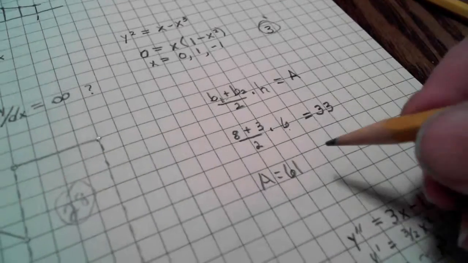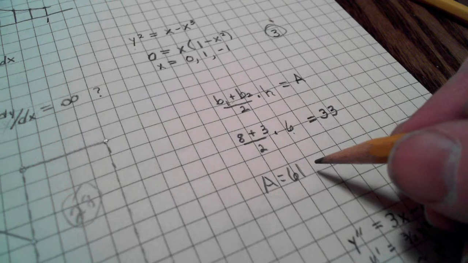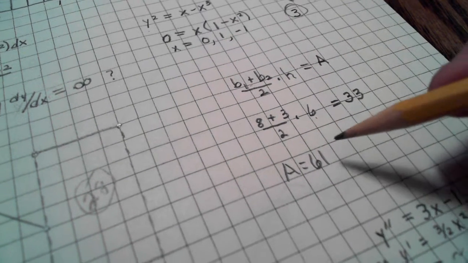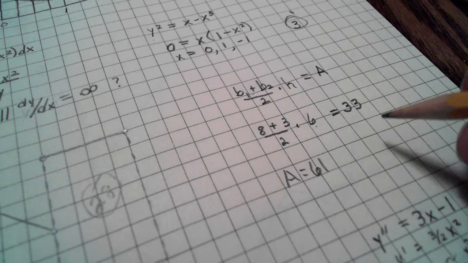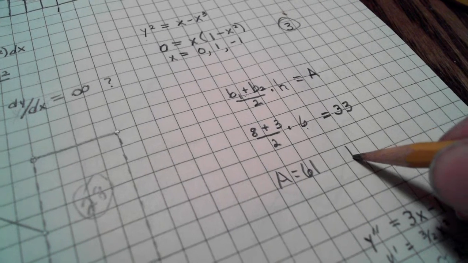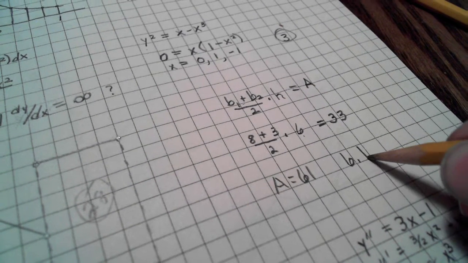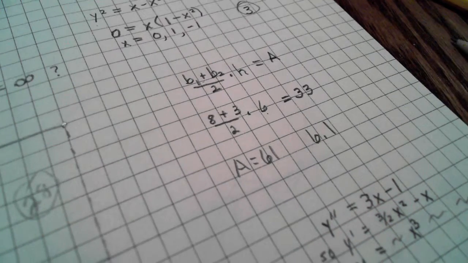That's not the average height, because the width of this is 10. If the area is 61 and the width is 10, the average height has to be 6.1. I believe that was choice B.